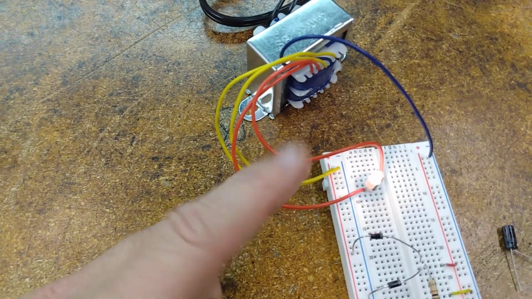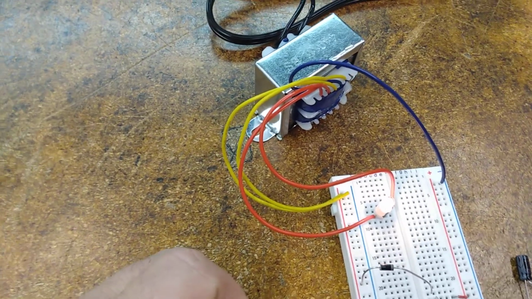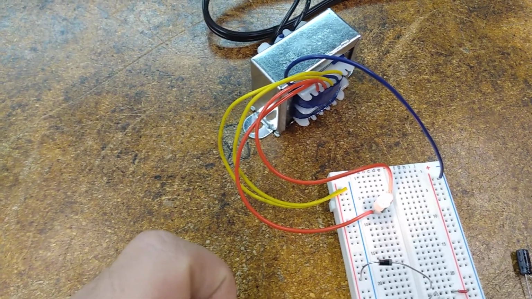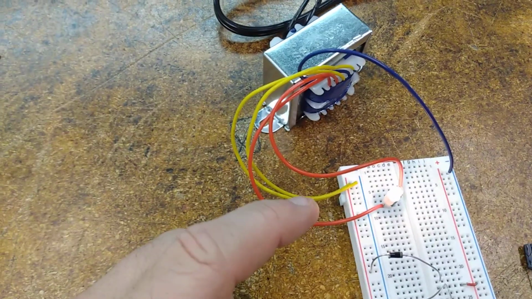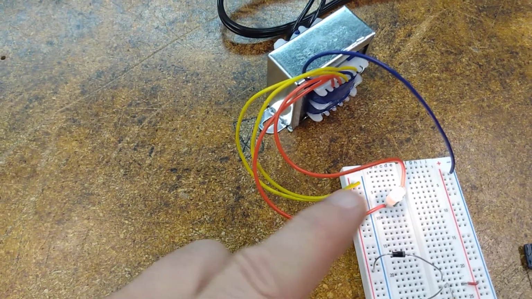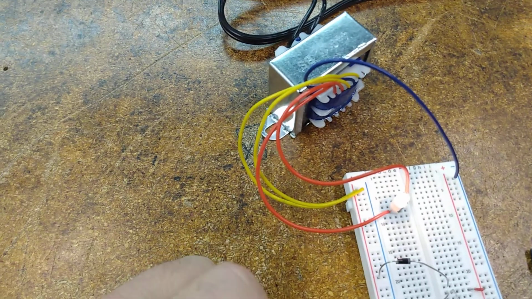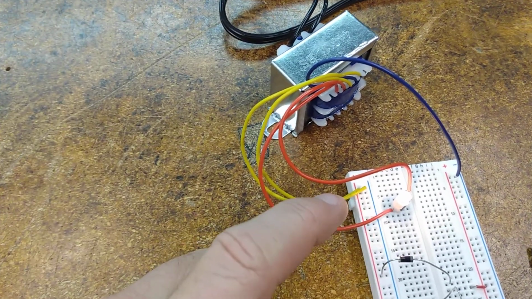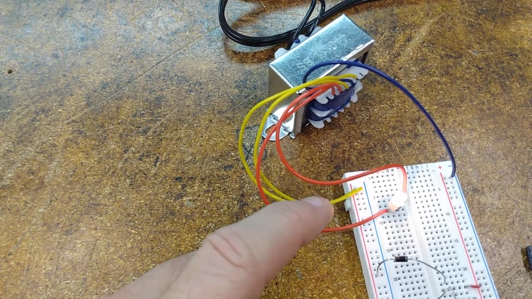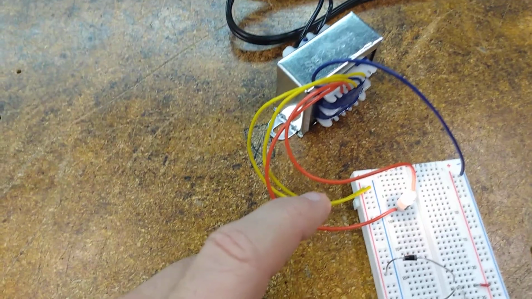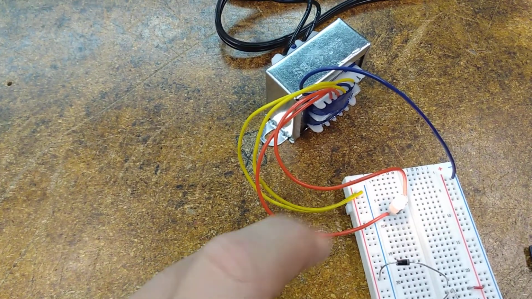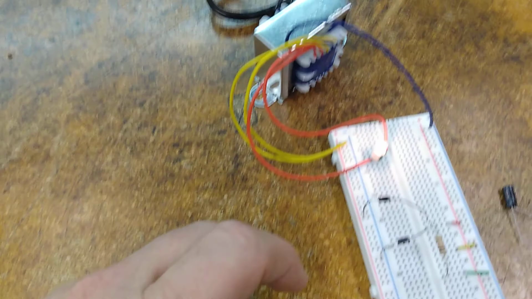The yellow wires and blue wire are a center tap section of this secondary coil here. We are splitting the voltage relative to the blue as our ground or common, taking that secondary voltage and splitting it in half, half of it on one yellow-blue combo, the other half on the other yellow-blue combo.